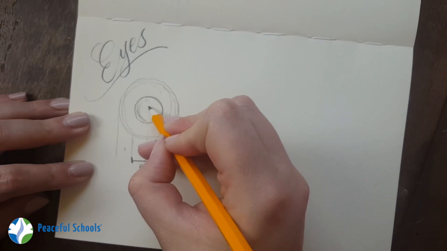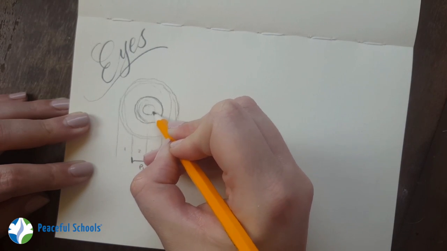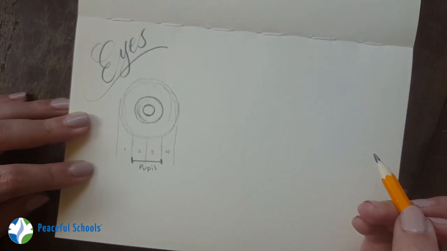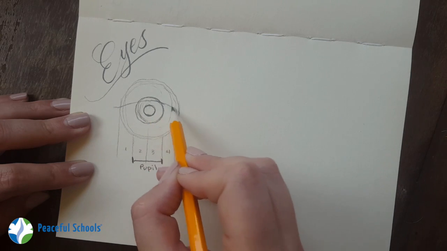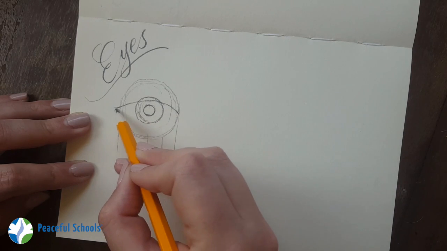The iris is a muscle and has a hole in the center. This is the pupil, and it looks black to us. The iris can loosen or contract to make the pupil bigger or smaller, so the size of this can change. Just draw another circle in the center of the iris.